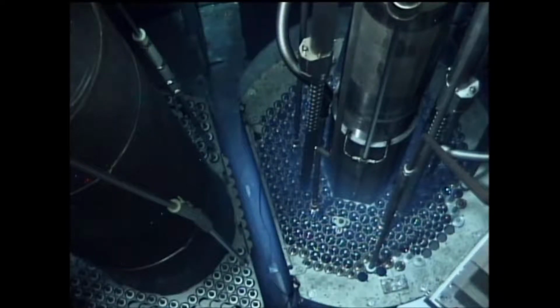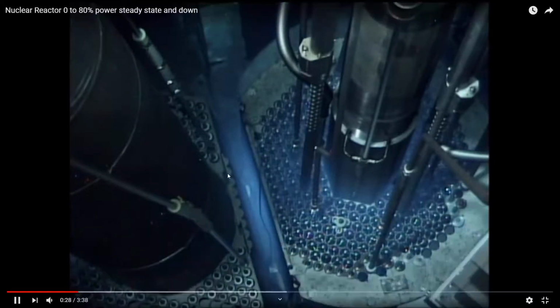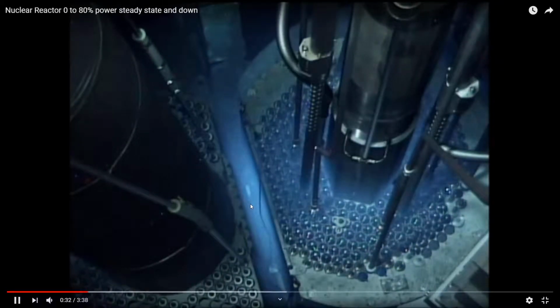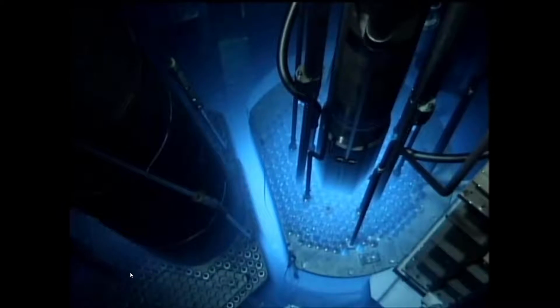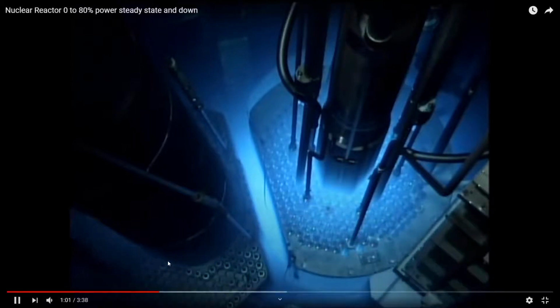So when you turn on nuclear reactors, you actually start to get this very ominous blue glow occurring. I'm not even going to really pronounce this name, but I think it's called the Cherenkov radiation. That's the best that I'm going to get. But yeah, this is kind of Doppler effect for light.